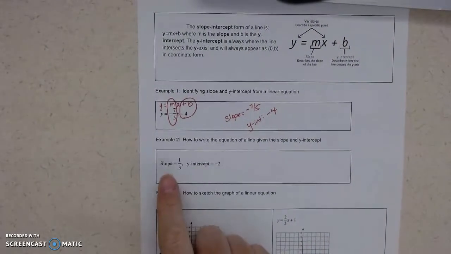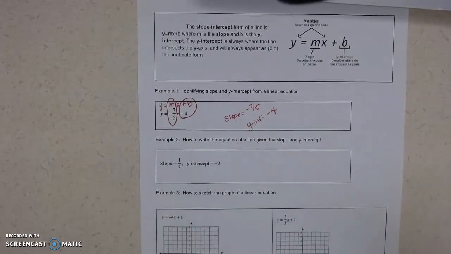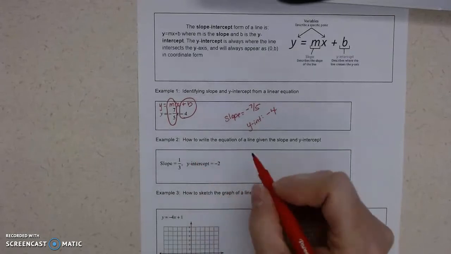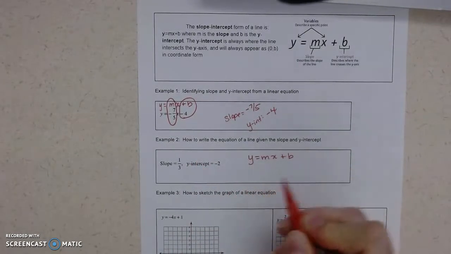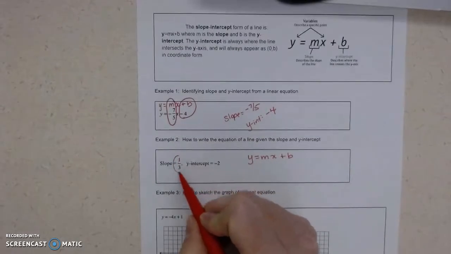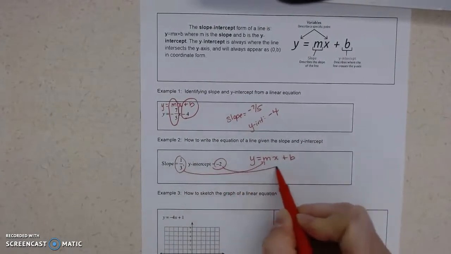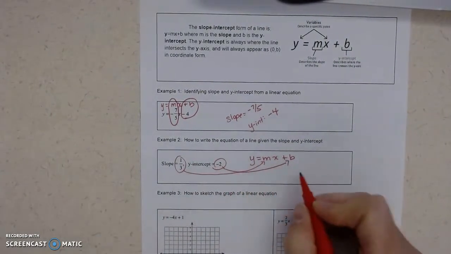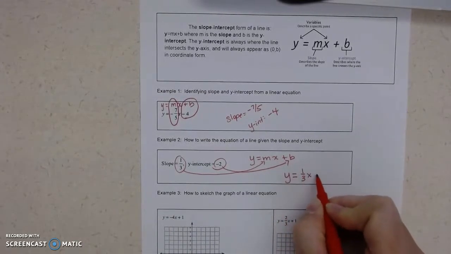So now they're going to give us the slope and the y-intercept, and they want you to write the equation of the line. So, since we know y equals mx plus b, you're going to keep the y and keep the x, and we are going to substitute our slope and our y-intercept into the formula. So our equation of the line is y equals 1/3 x minus 2.